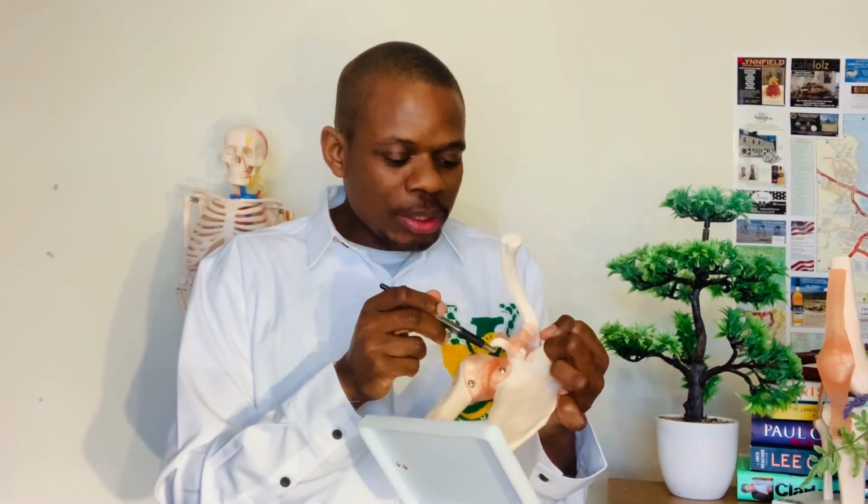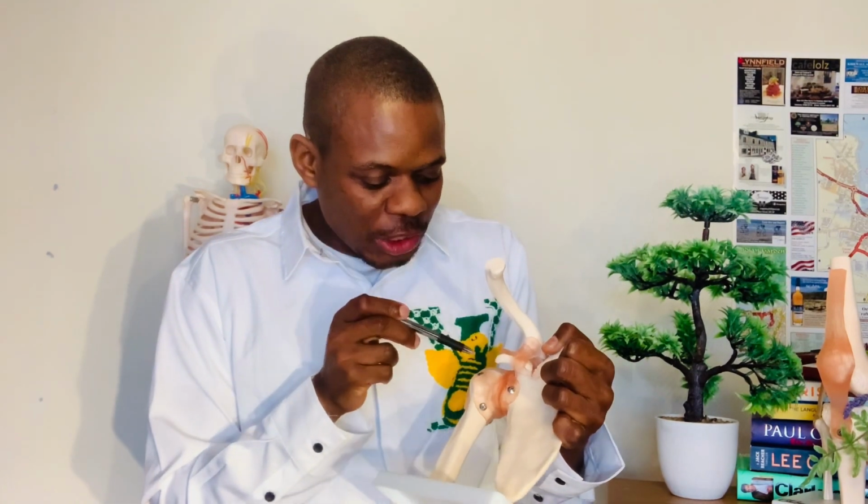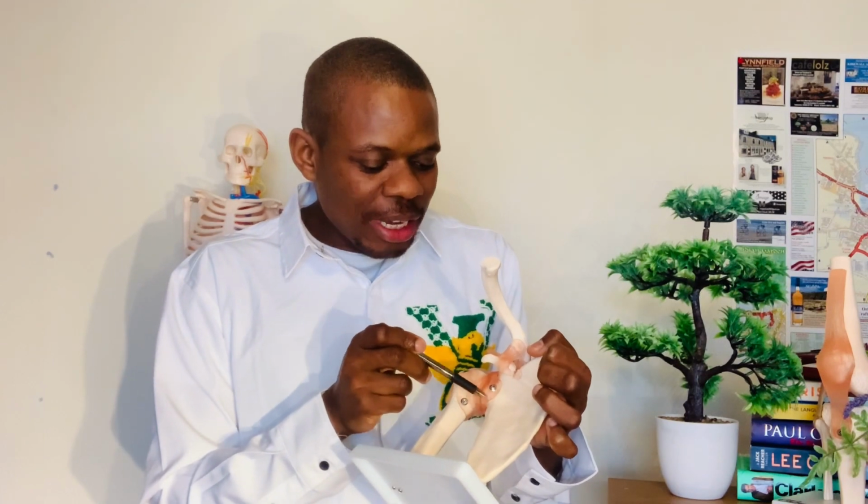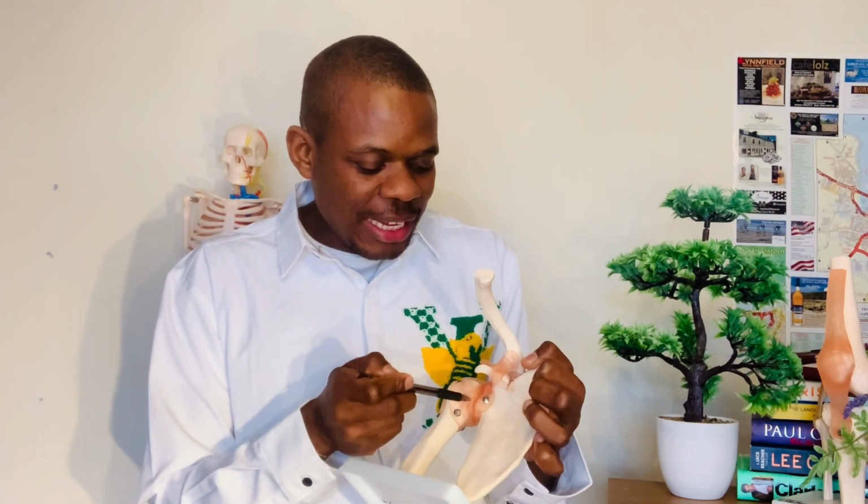The joint cavity is the space between the two bones that make up the joint. Between the ball-shaped end of the humerus and the glenoid cavity of the scapula, there is an intra-articular space. This space is called the synovial cavity.